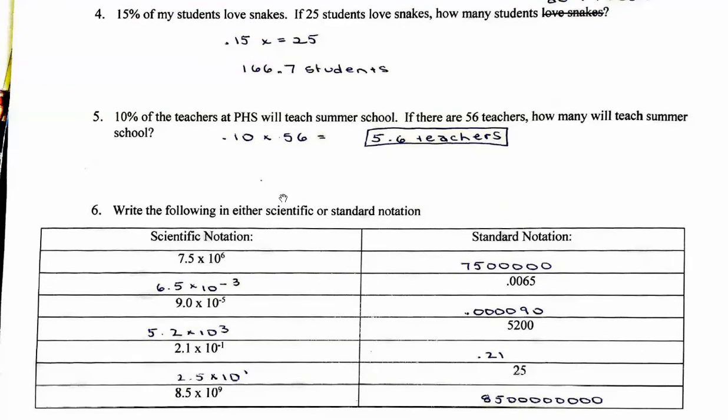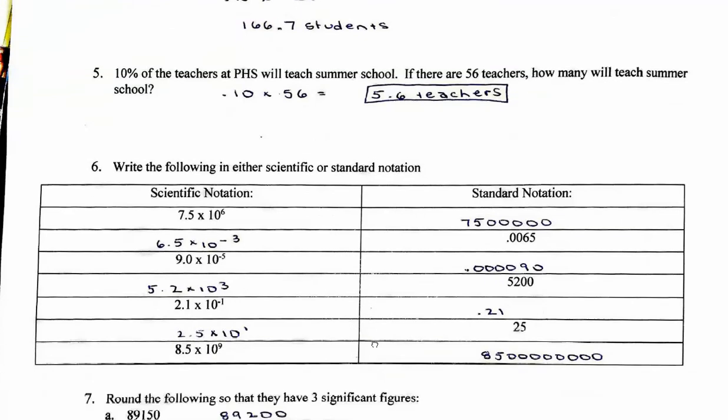All right, number 5, 10% of the PHS teachers teach summer school. There are 56 teachers. How many will teach summer school? So 10% of all of the teachers, which is 56, teach summer school. So 0.10, because I moved the decimal place over 2 places, times 56 equals, and that's 5.6 teachers. Okay, make sure to use units, guys.